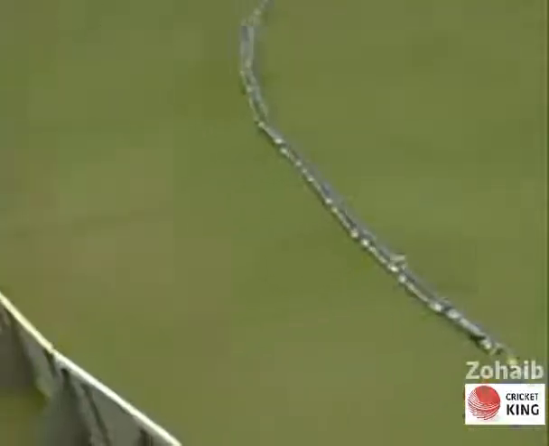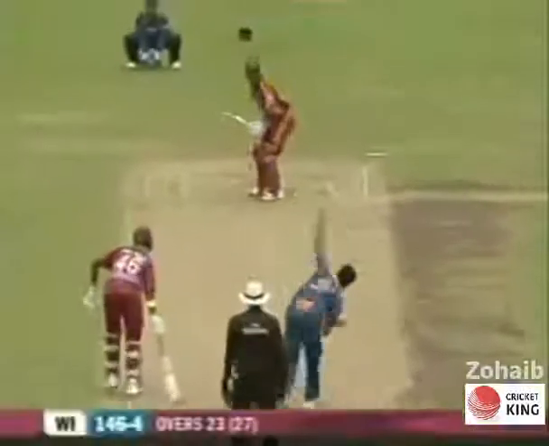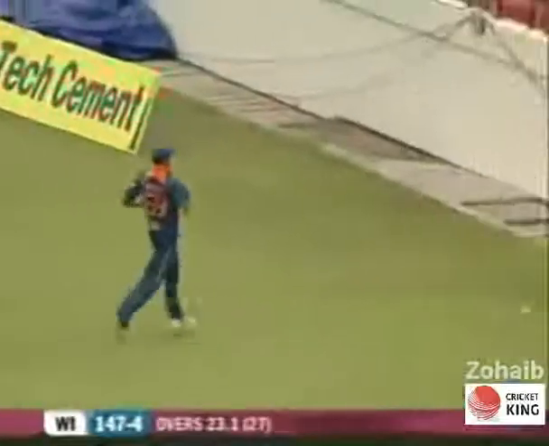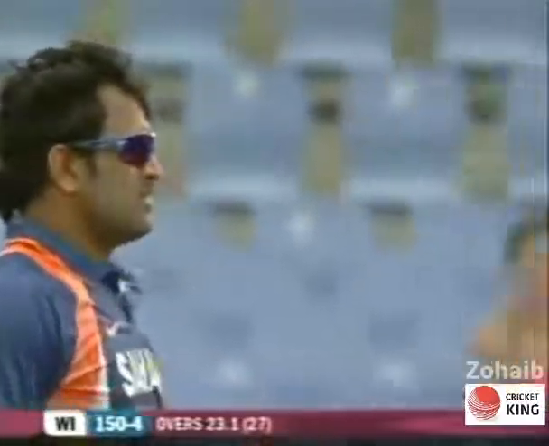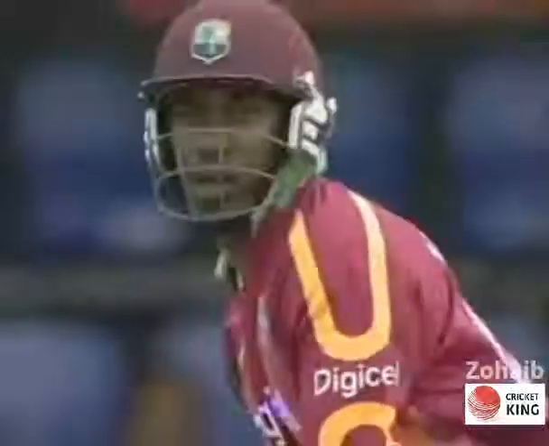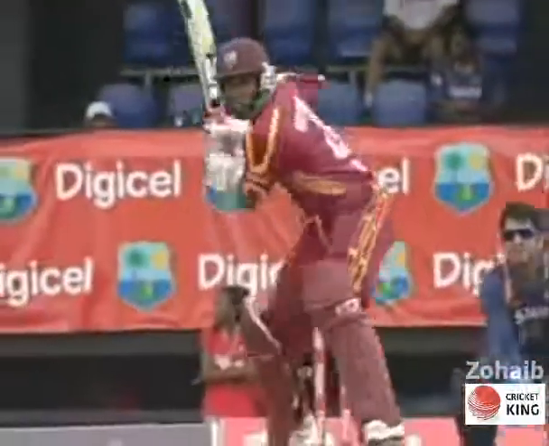Magnificently timed on the up. Cavalier. Just eases it to the boundary. Big heave by Bravo. Gets it away for 4. Dwayne Bravo this time. Might be agricultural but still very effective. Bringing up the West Indies 150. To take it through for the next few overs, Laxman Sivaramakrishnan and Ian Bishop.